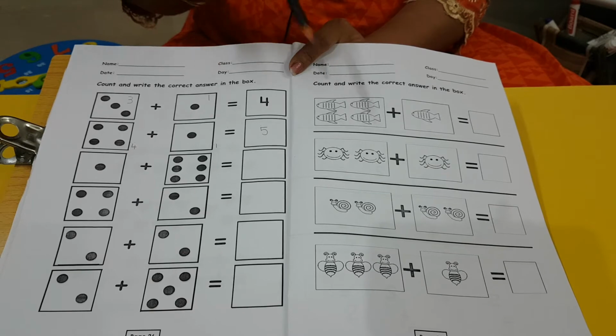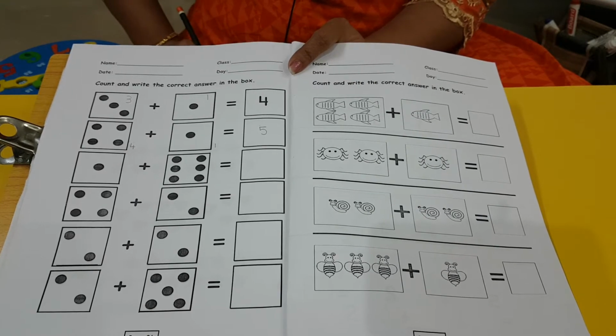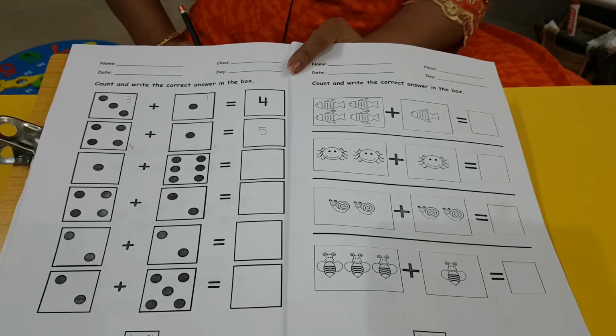In the same way, you will have to do this page also. Will you all do it? It's super duper easy.